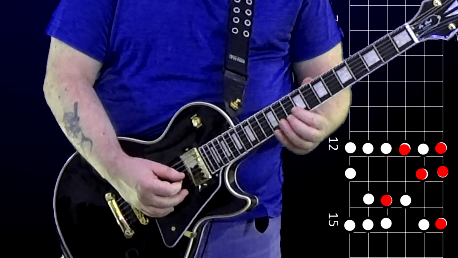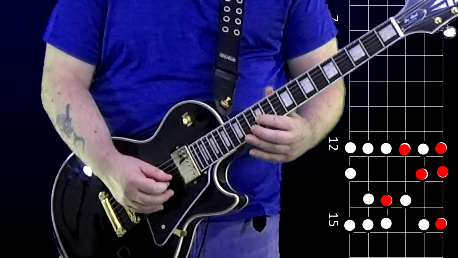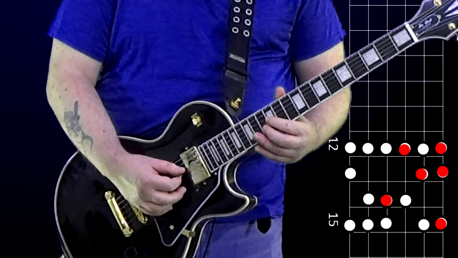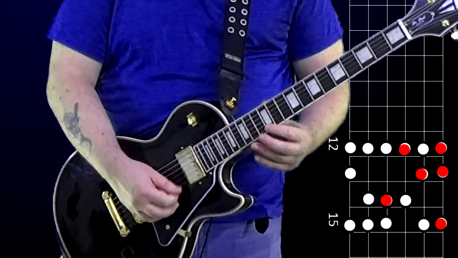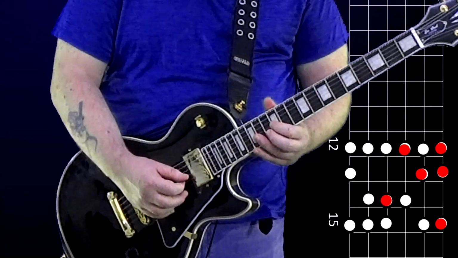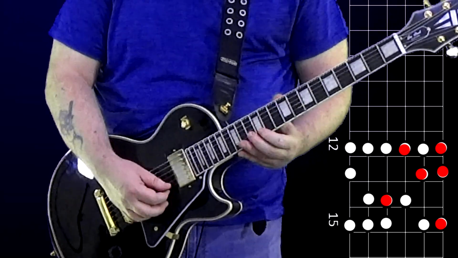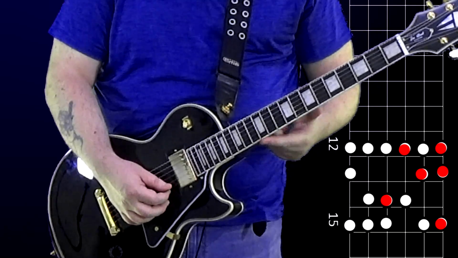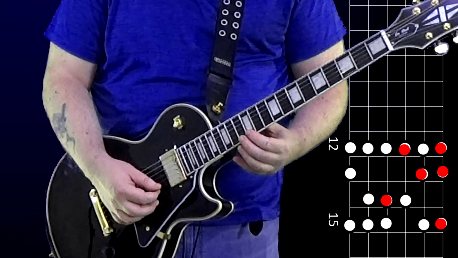4 strings. So we're going to go from the 3rd string on the 12th fret to the 13th fret. So 12th fret to 13th fret to the 1st string on the 12th fret. I can't count. 12th fret on the 3rd string, 13th fret on the 2nd string, then 12th fret on the 1st string, hammering on to the 13th fret on the 1st string.